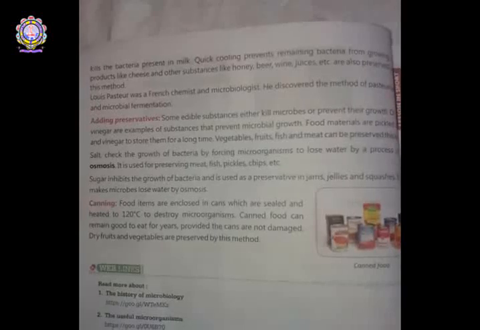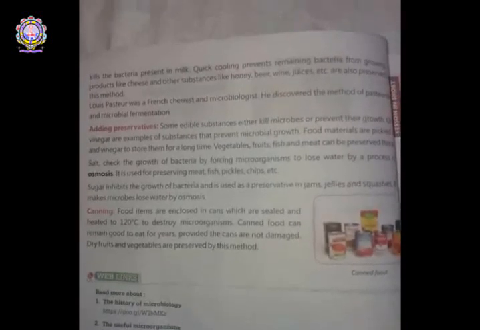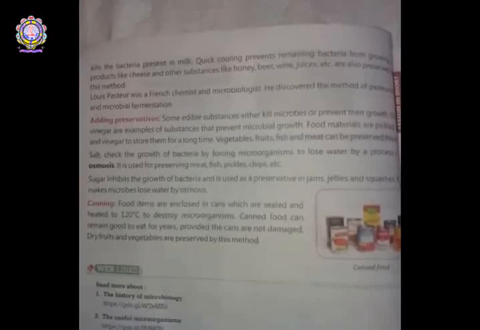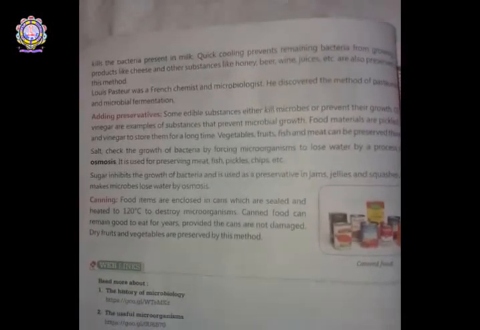So Louis Pasteur is the father of microbiology. He discovered the method of pasteurization and microbial fermentation. So this process is named pasteurization because Louis Pasteur discovered it. So it was given his name, pasteurization.